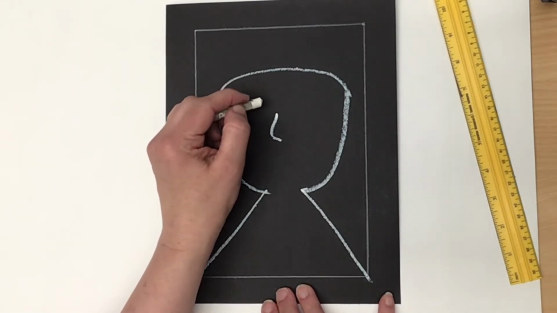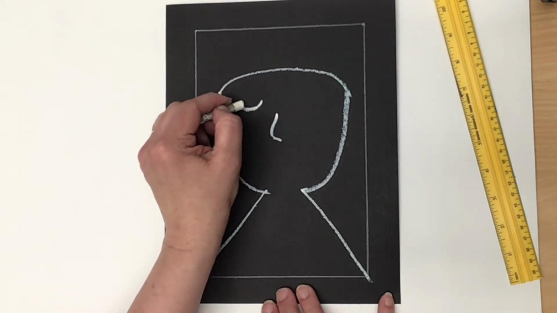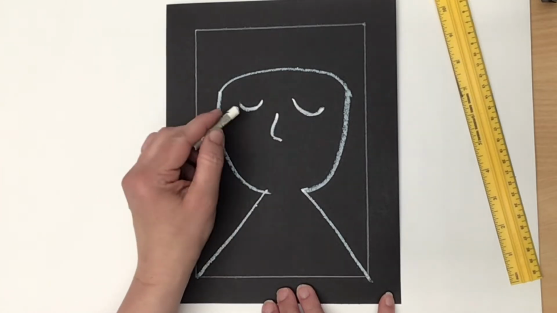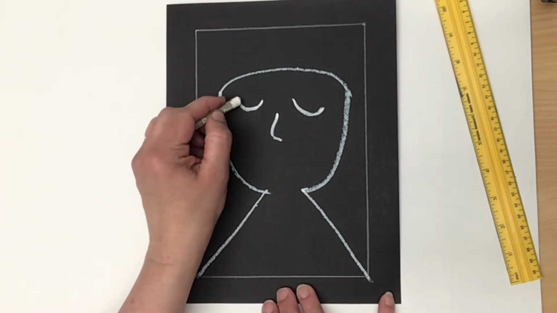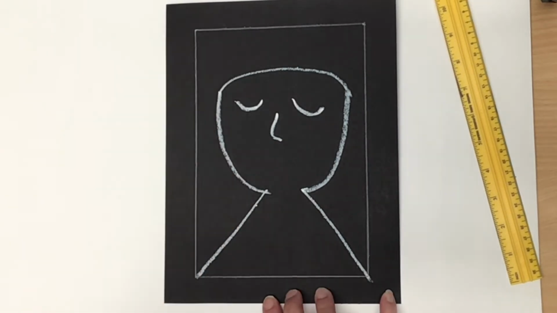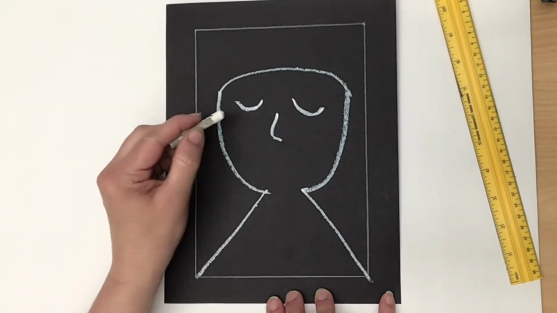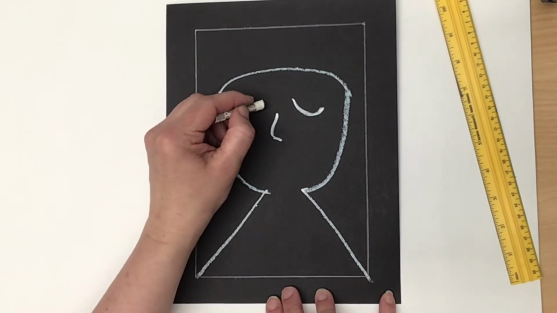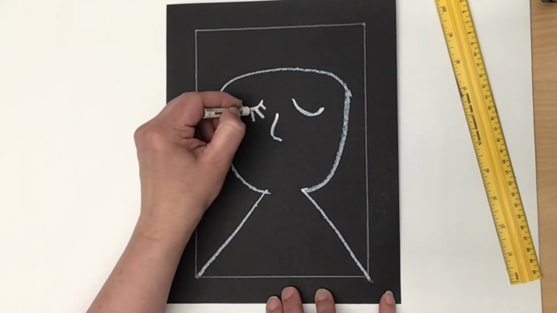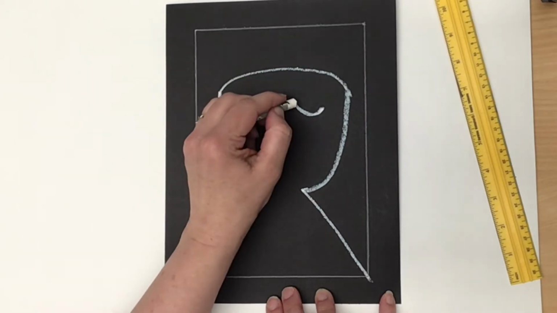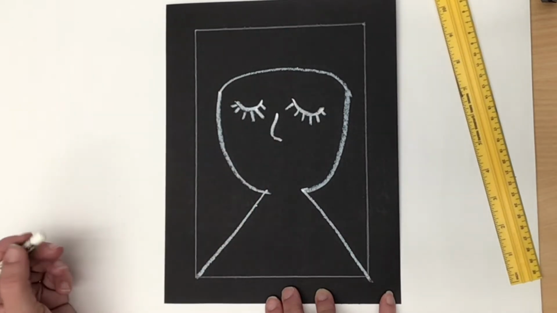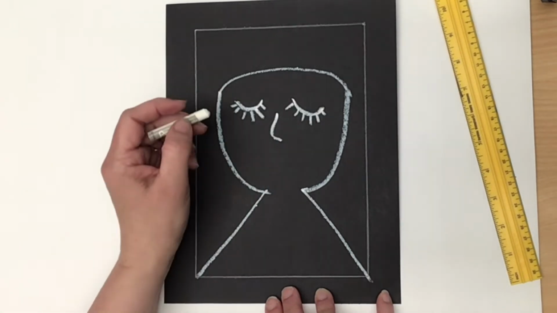Then the eyes are closed in this portrait. So I'm just going to do two curved lines. And I'm trying to do them symmetrical, basically the same length on either side. It's hard to do that with pastels, so don't worry. So there are two, and then these, I'm going to draw some eyelashes to show these eyes are closed, but that it is Frieda Kahlo.